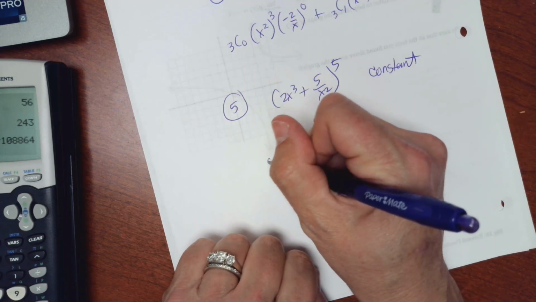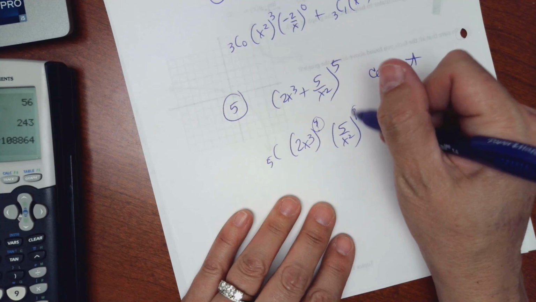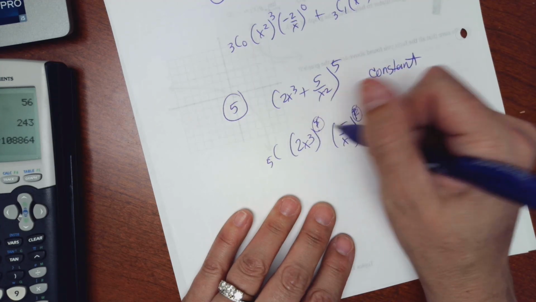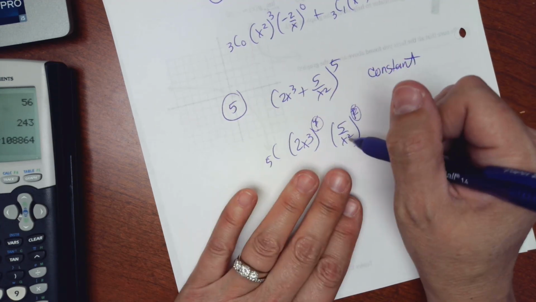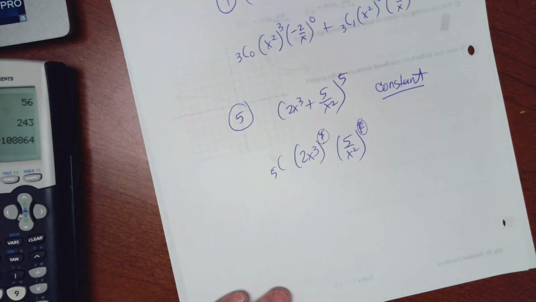And of course out here we're going to have 5 choose whatever. Okay, so you have to figure out what goes here and here, because when they combine with these other pieces, they're going to cancel each other out and have no x at all, because you want the constant term. So it's just like a little puzzle to do.